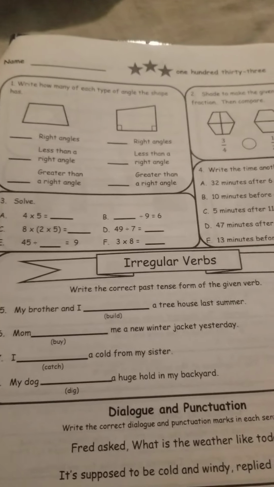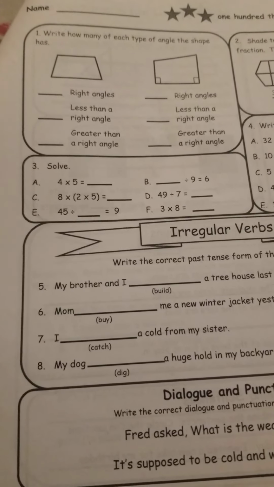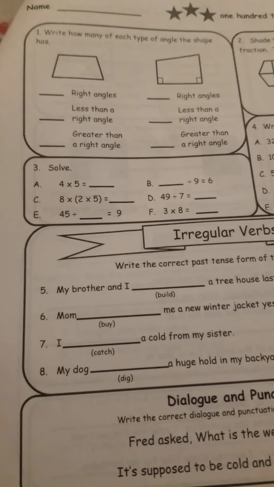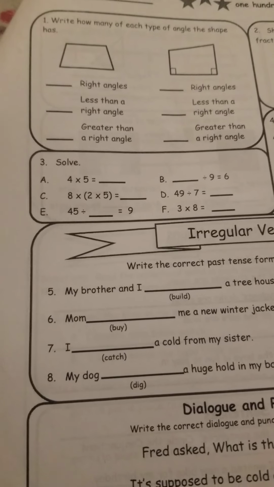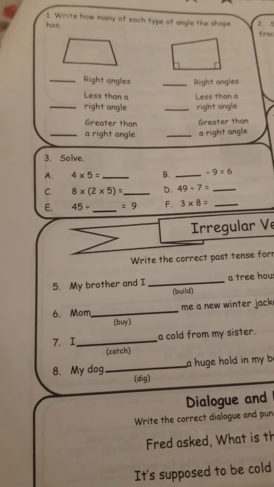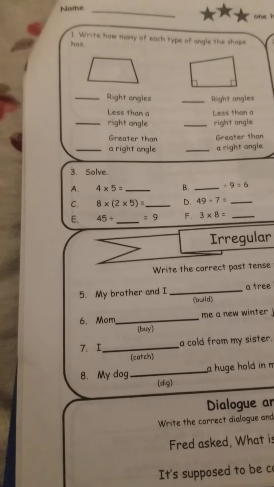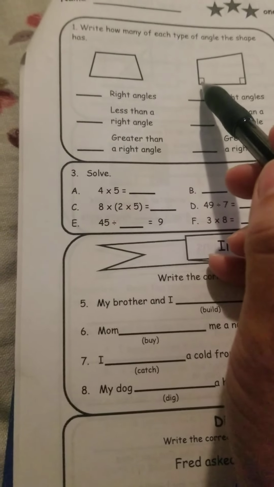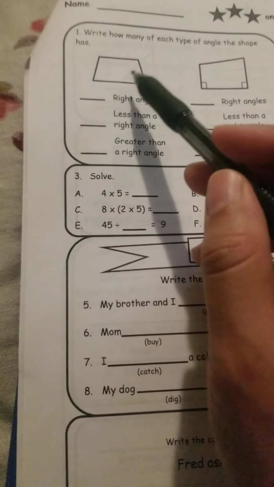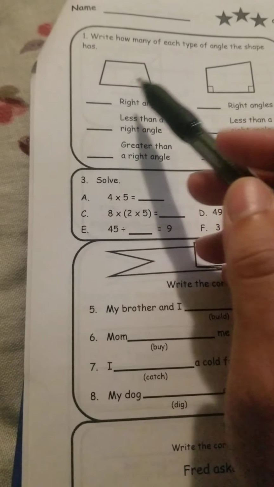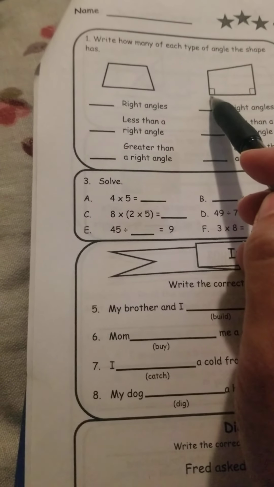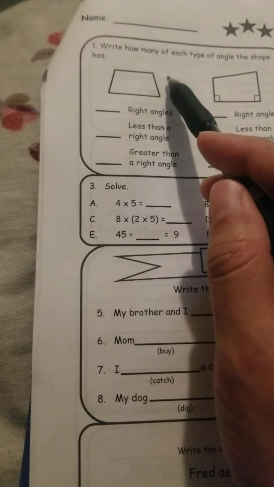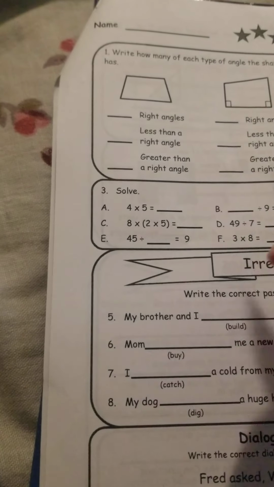Okay, next page. Number 1, write how many of each type of angle the shape has. Okay, we barely started learning about this before we went on break. So remember, right angle, you know if there is a right angle if you see this little square inside the shape. This shape does not have a right angle because we don't really see this square inside it. And remember, right angles form a perfect L. So there are 0 right angles.